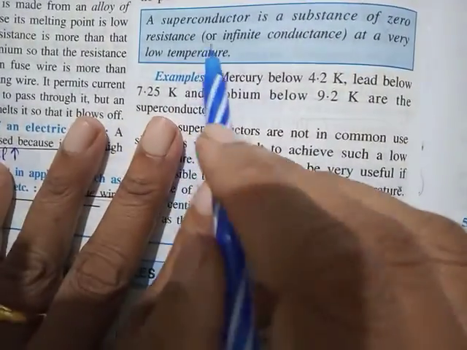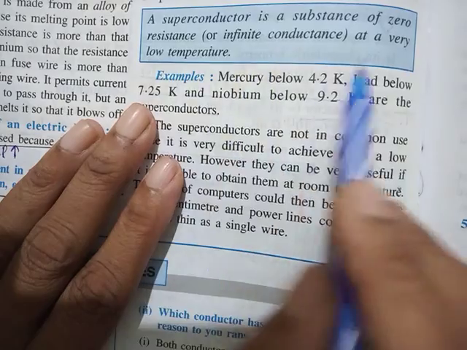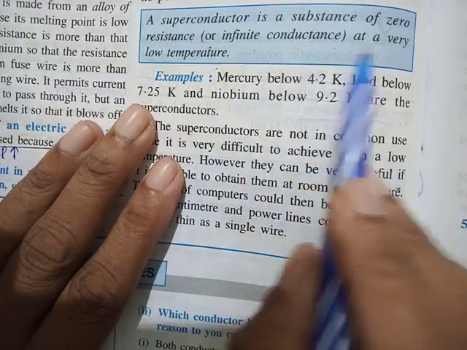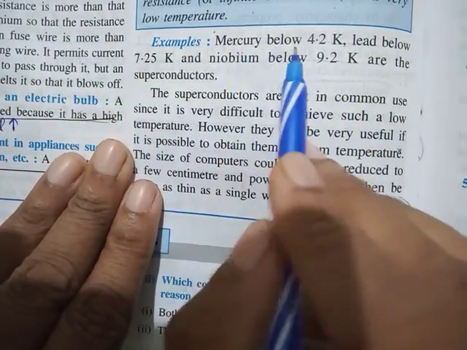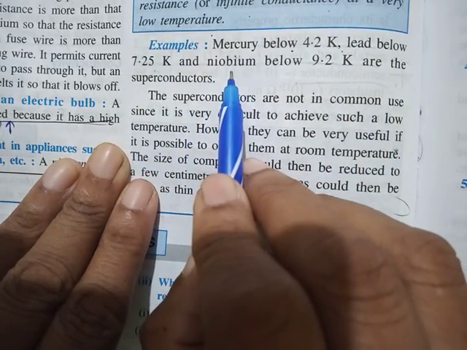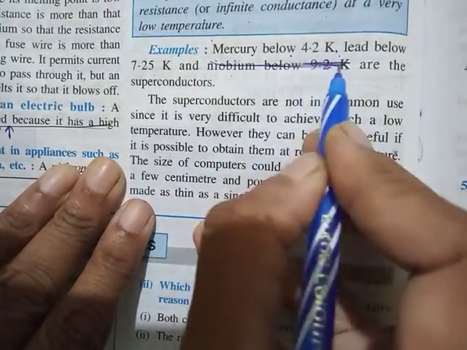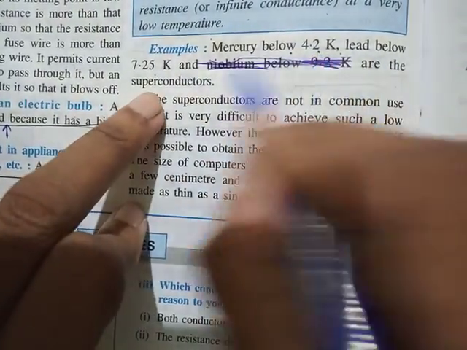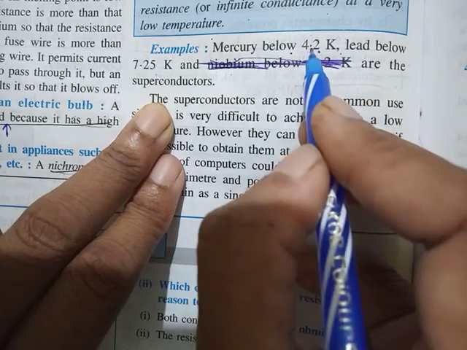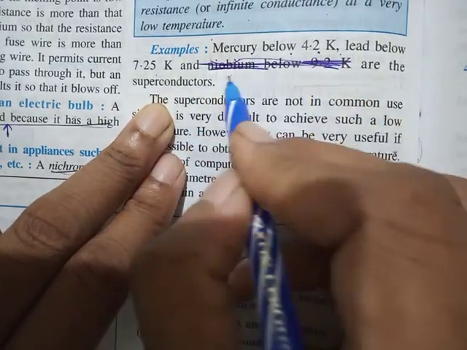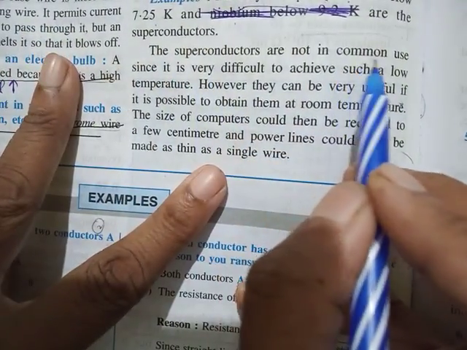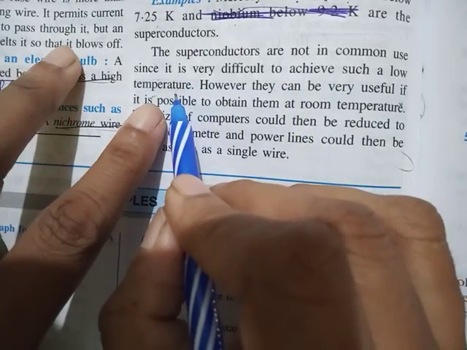Superconductor. See the definition. A superconductor is a substance of 0 resistance, or infinite conductance, at a very low temperature. See this example: mercury below 4.2 Kelvin, lead below 7.25 Kelvin, and niobium below, okay, leave off niobium and all, at least remember this, mercury below 4.2 Kelvin are the superconductors. In the sense, if you can maintain a temperature of this much, then the resistance will be completely 0 and they will conduct superbly, and they are called superconductors. Okay, the superconductors are not in common use since it's very difficult to achieve such a low temperature.